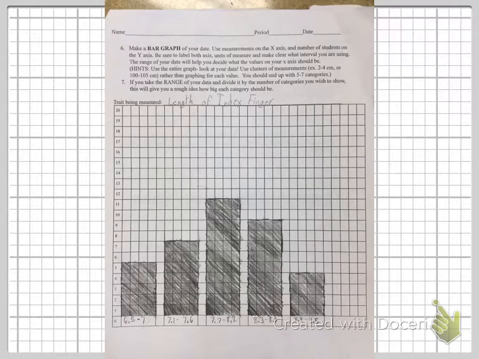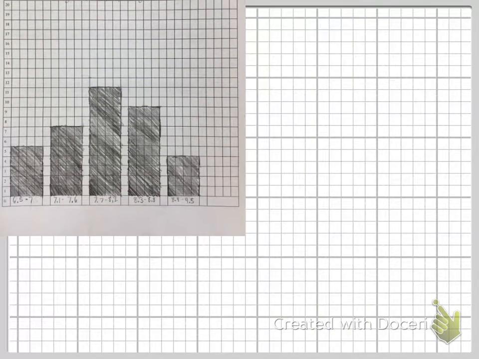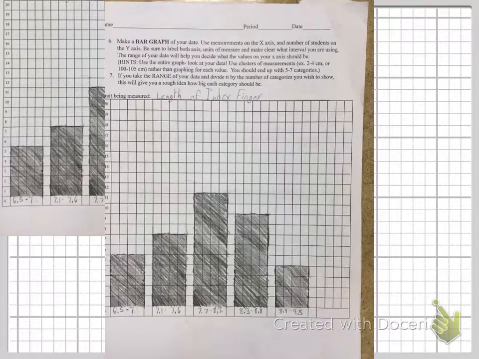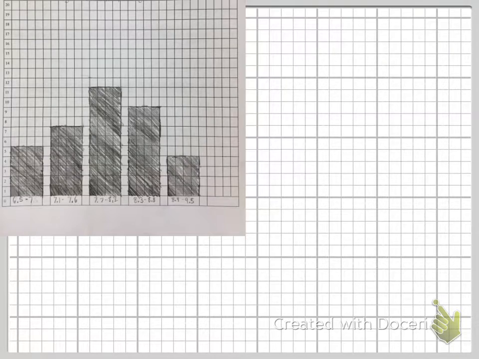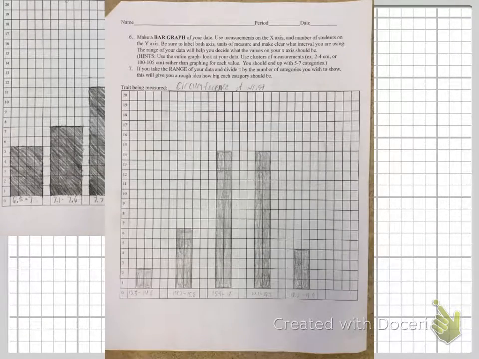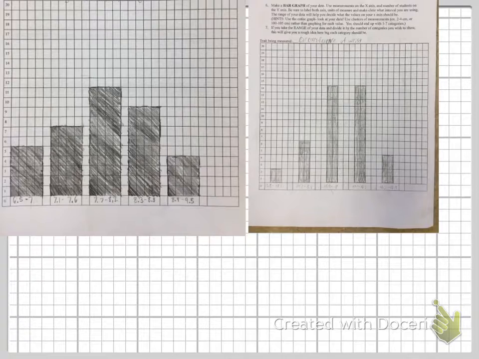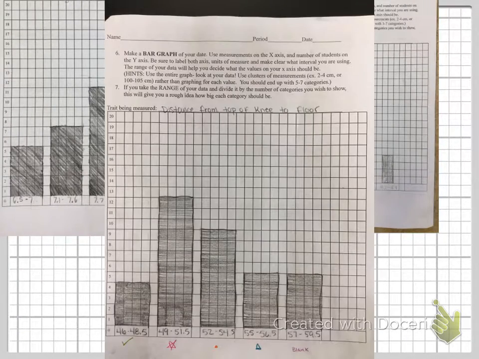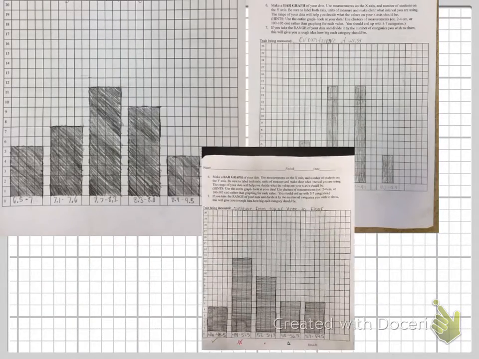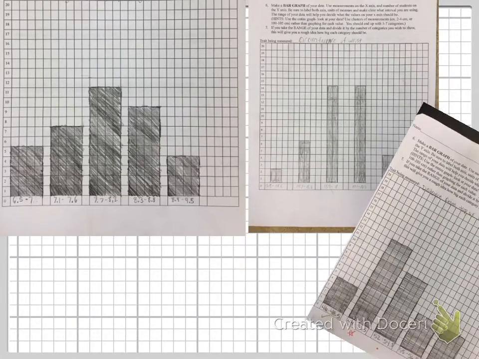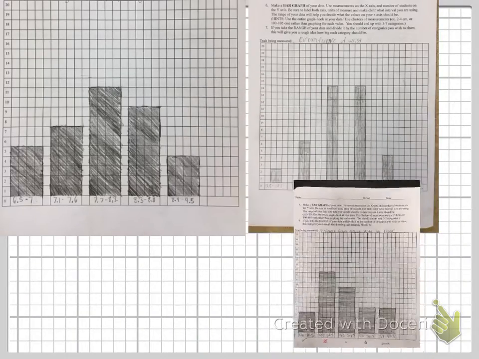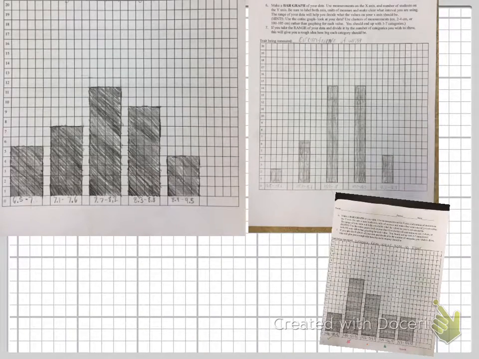Let's look at a few of the distributions that we got in this. So here is length of index finger. And here is length of index finger again. Here is circumference of wrist. And here is knee to top of floor. Need to find a better way to stack these. Okay, well let's look at these couple first.